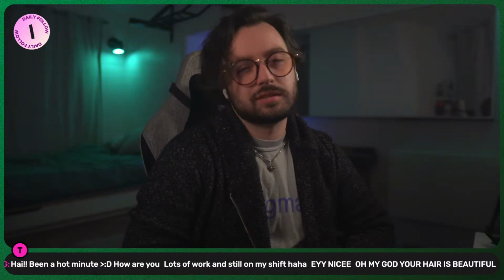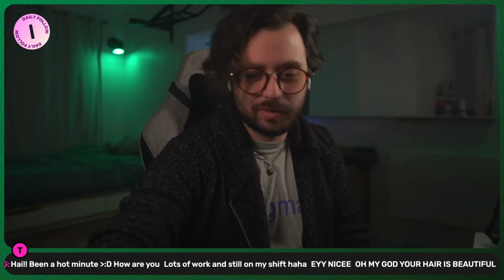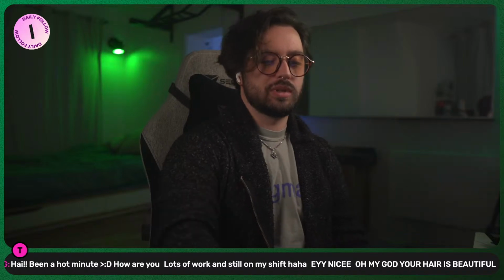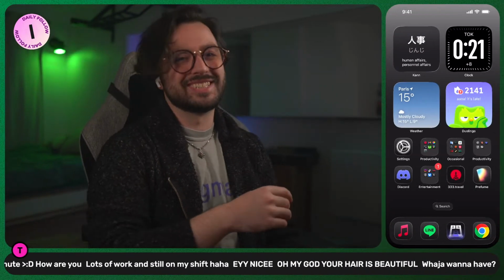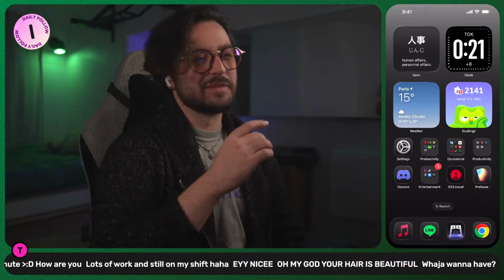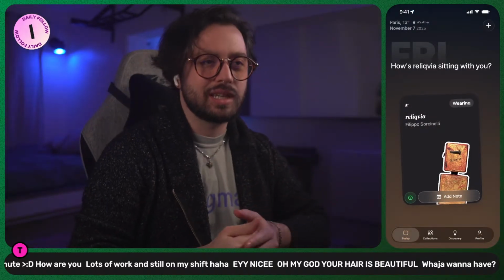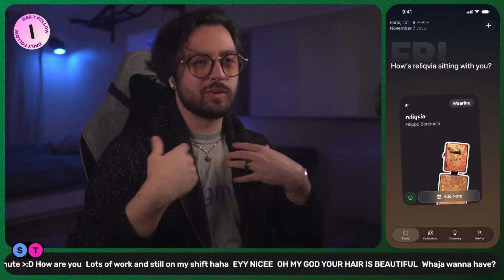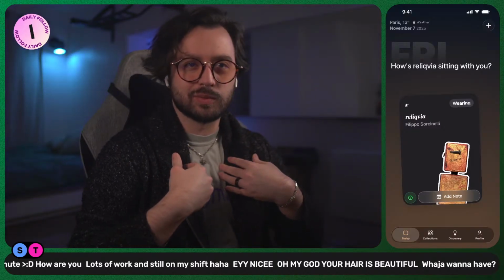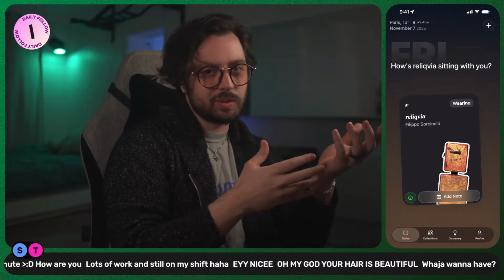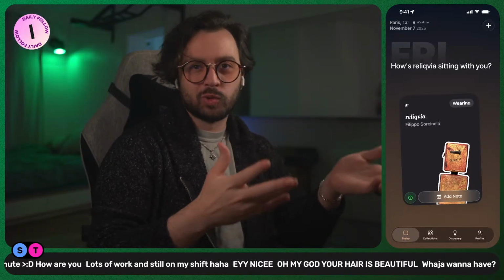So basically, when you are in the app itself, even though I don't want to have any social features in there, it would be useful for discoverability to let you share the perfume that you are wearing today to social media.